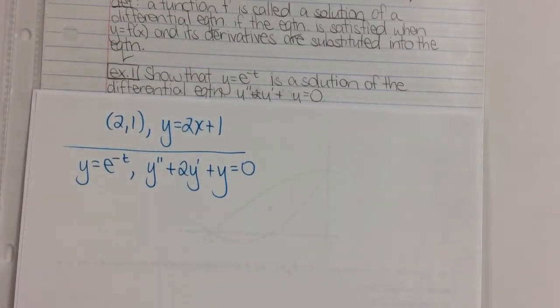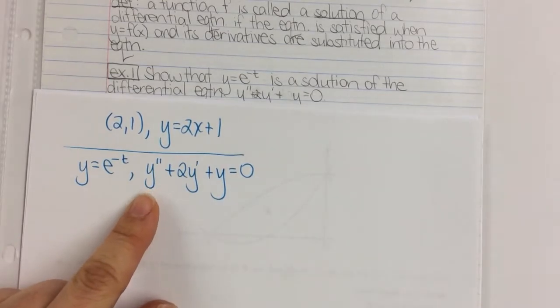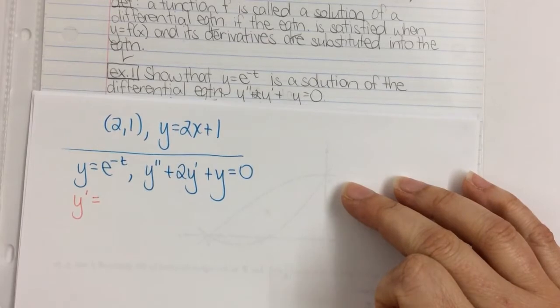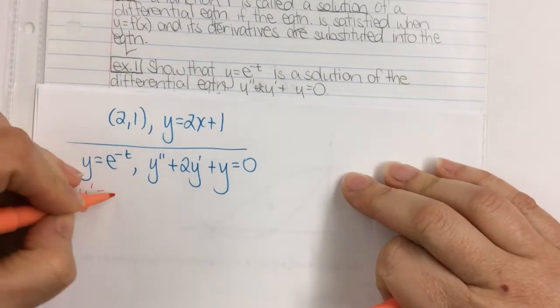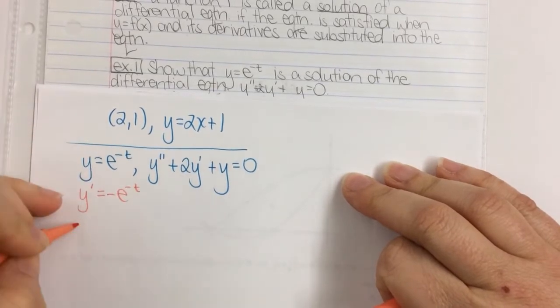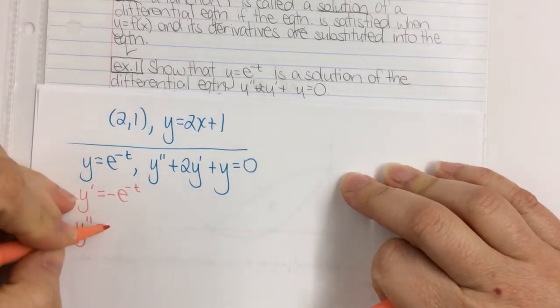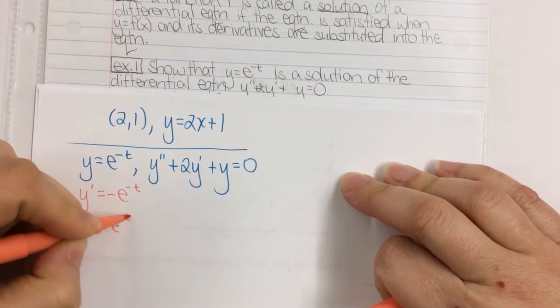Okay, so I want to substitute for all of the variations of y. So I need to find y prime. Hopefully you remember how to do that. It's been a while. Negative e to the negative t. And I need to find y double prime. Did you get it? e to the negative t.